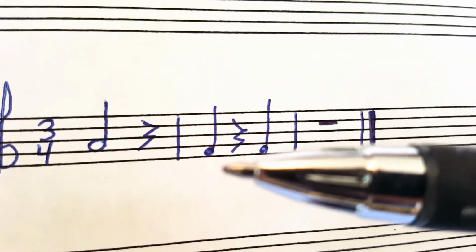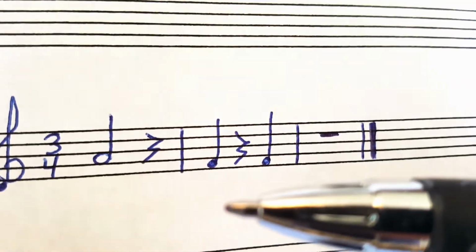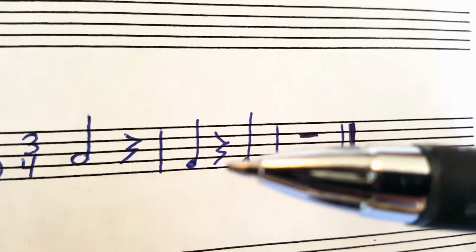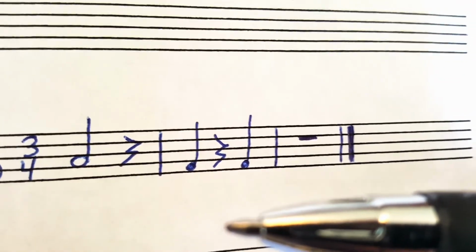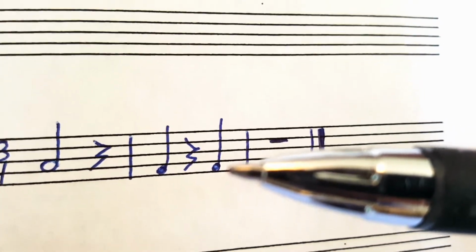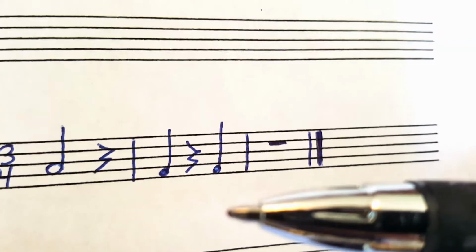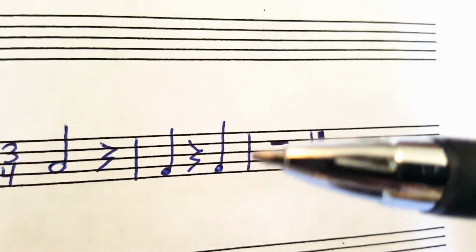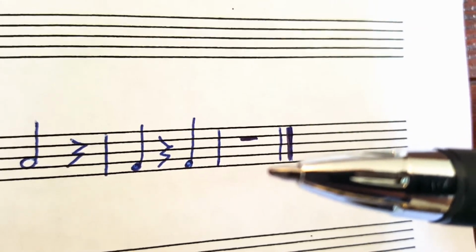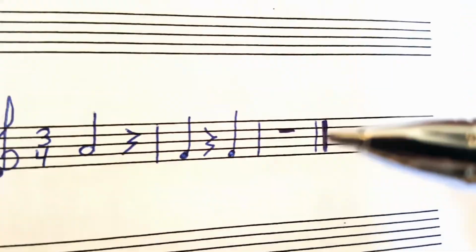In the second measure, I have a quarter note, that would get beat 1. Then I have a quarter rest, it would get beat 2 with an R. Then I have a beat of sound, this is the quarter note, and I would put a 3 underneath that. And then I have a bar line, and I have a whole rest in this measure.